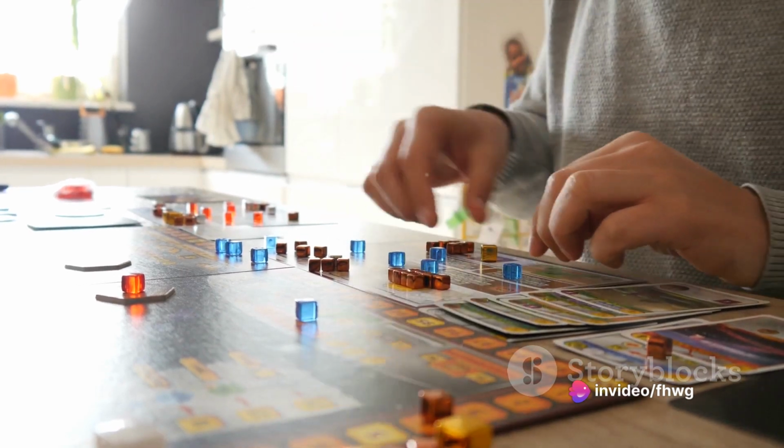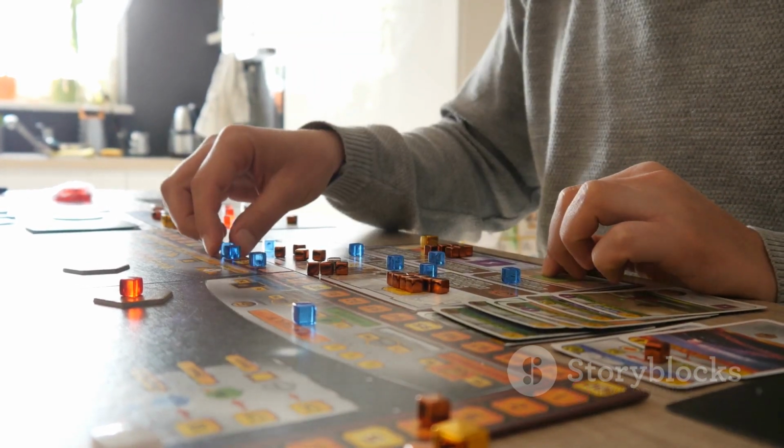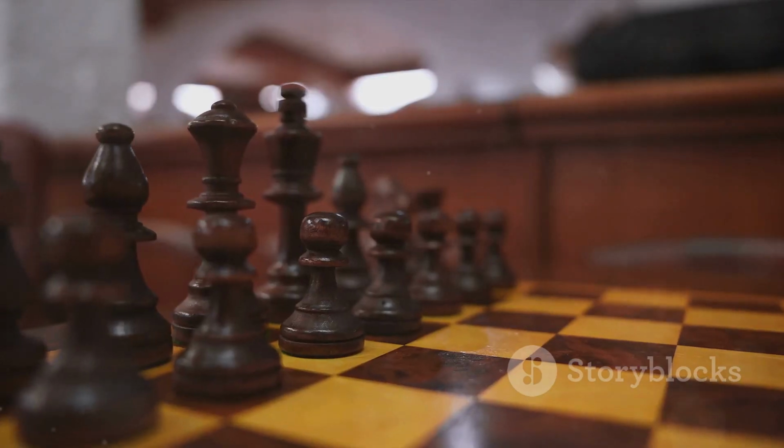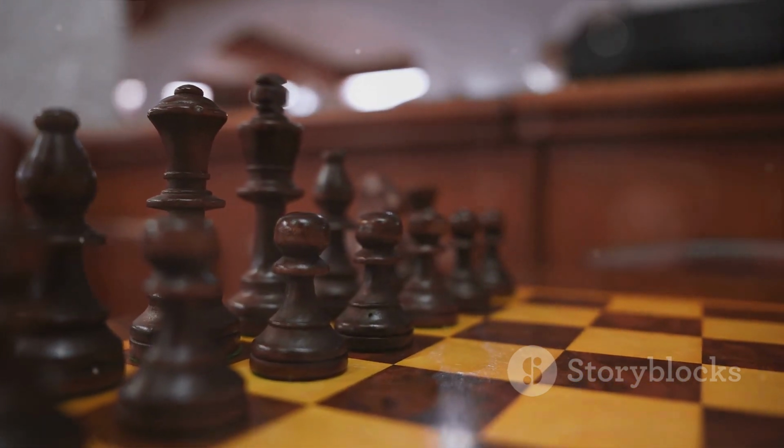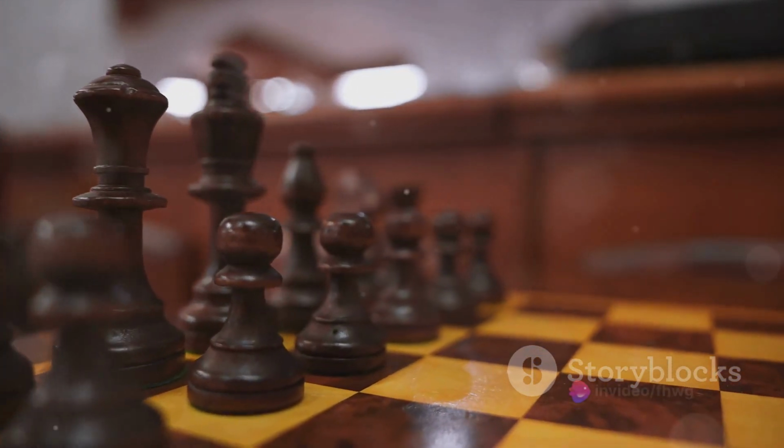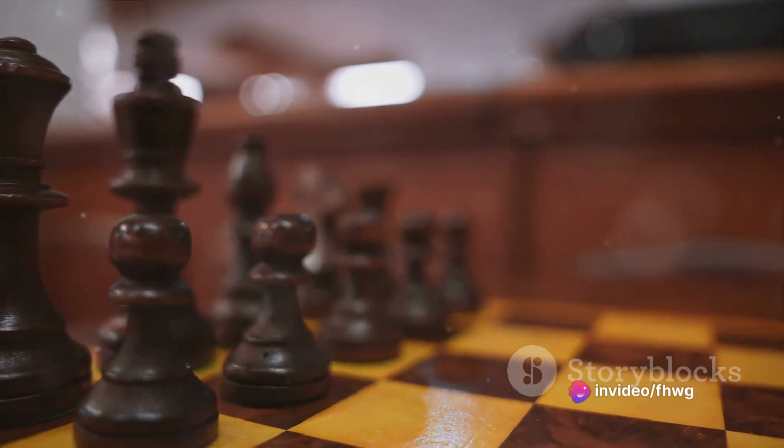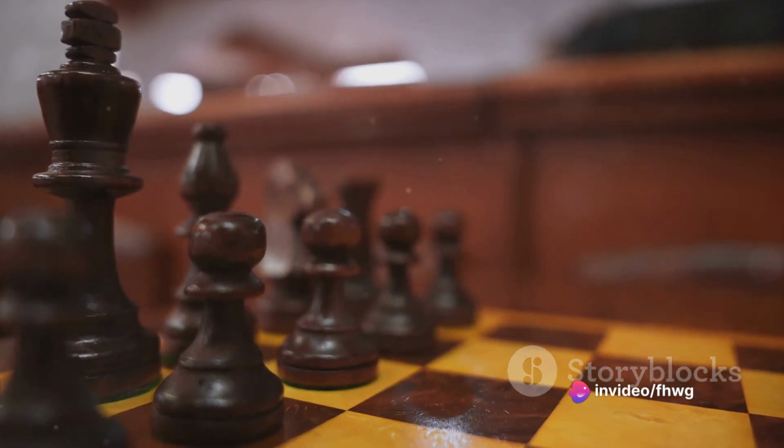Finally, the moment you've been waiting for, the launch. Promote your game through crowdfunding platforms, game stores, or online marketplaces. Develop a marketing plan to reach your target audience and generate interest.